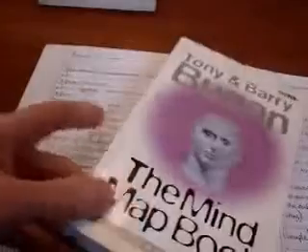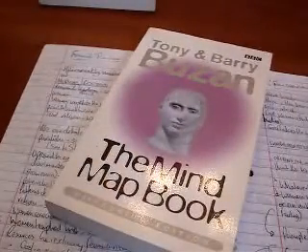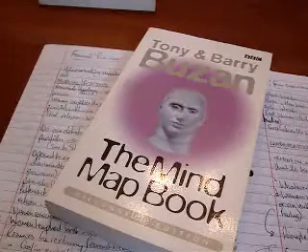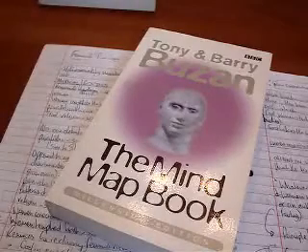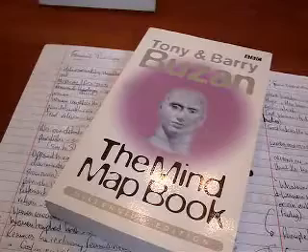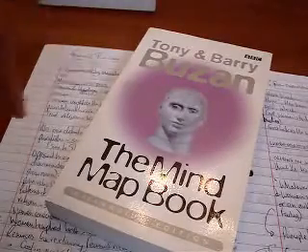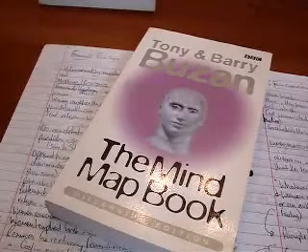I came across this book a while ago called the Mind Map Book, and although not everything in this book I agree with, one of the things I did like is that the authors are saying, look, this idea of writing things down in this linear fashion, it just is really difficult to do something useful with these notes. And in fact, if you think about it, as you're writing things down, you're kind of lulling yourself to sleep. You're zoning out in one sense.